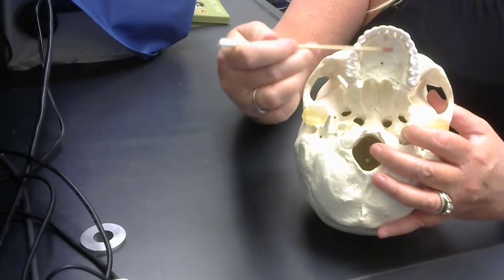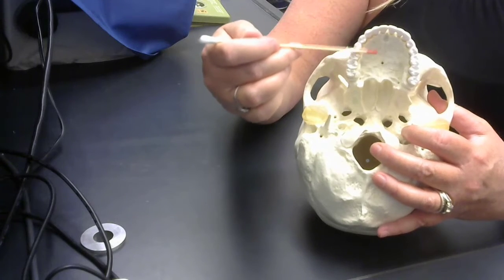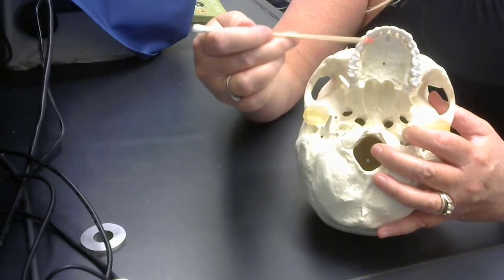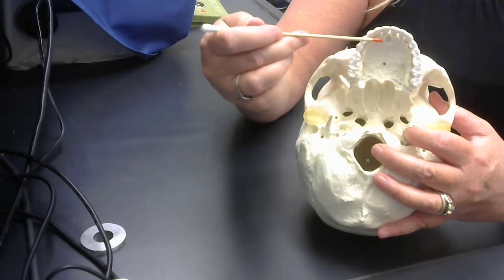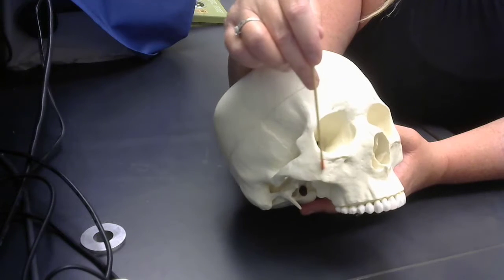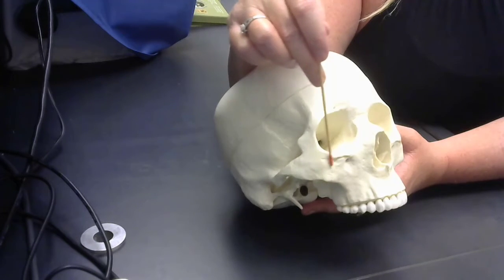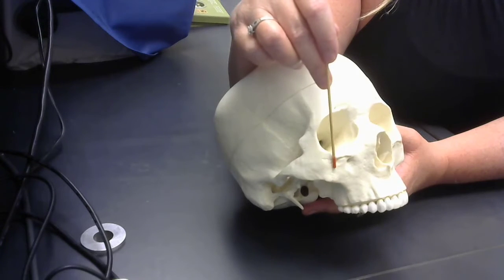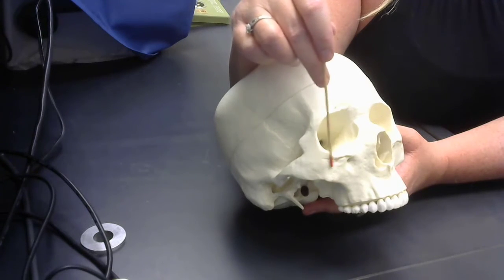The anterior, about 2/3 of the palate here is also the maxilla, just this front part. The cheekbone starts about here. This is the zygoma, or the zygomatic bone.